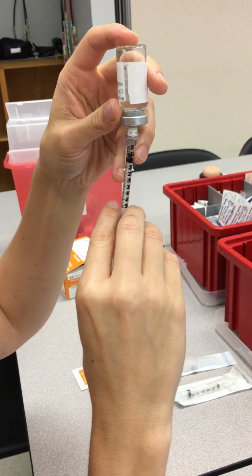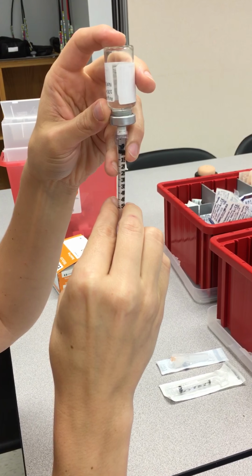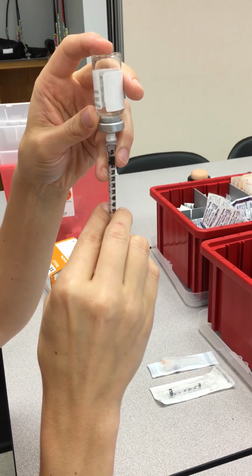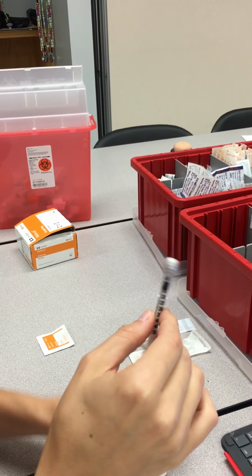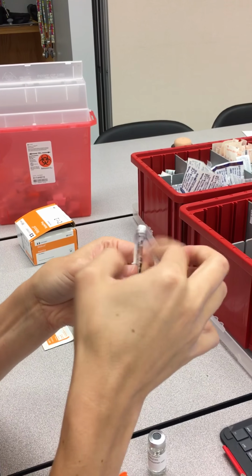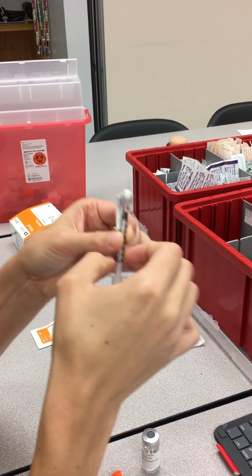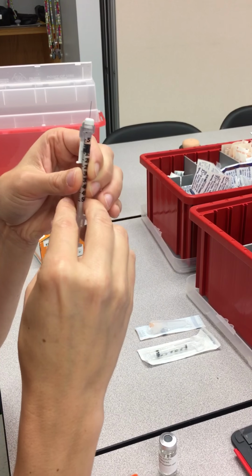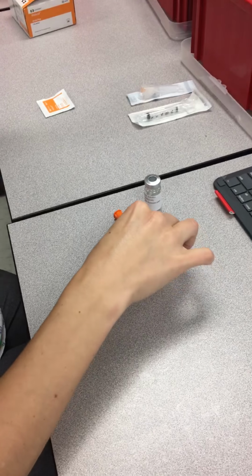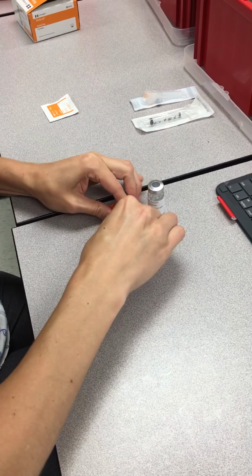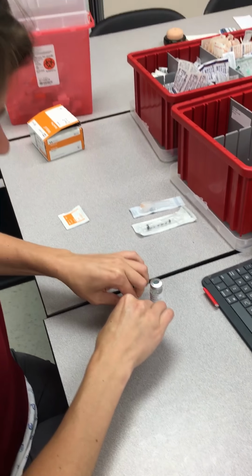Okay, there's a little bit of a bubble, but then I touched it and it got light, so it's just okay. Scoop the cap. And then I would need a second nurse to check.